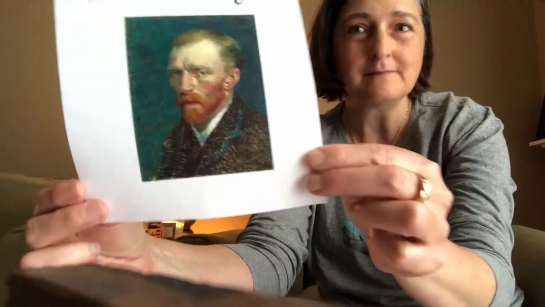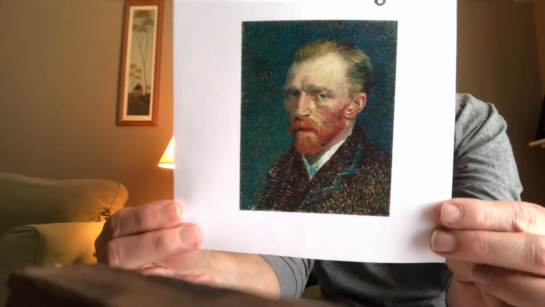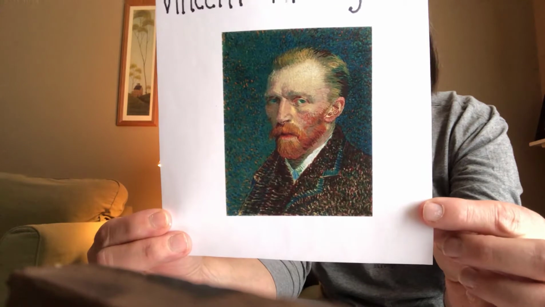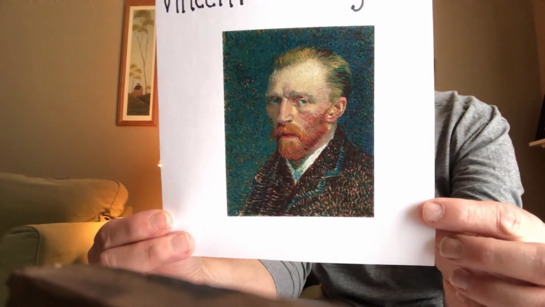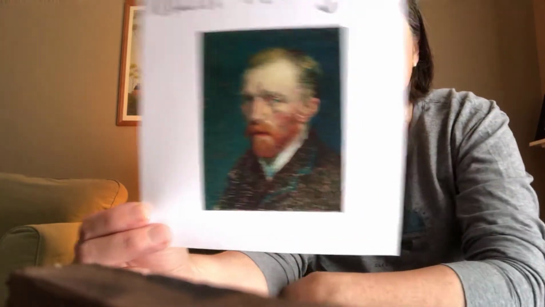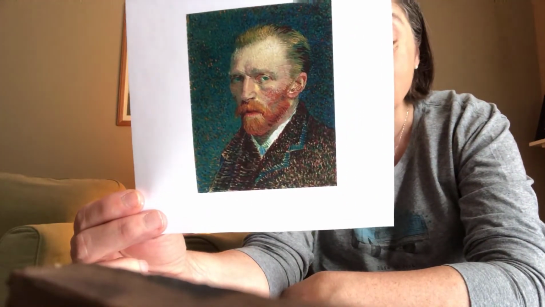Our artist for today is Vincent van Gogh. Vincent van Gogh was born in 1853, and he was a Dutch artist, just like Mondrian. Remember, we talked about Mondrian and his geometrics earlier in this session. Van Gogh was one of the most famous and influential figures in the history of Western art.